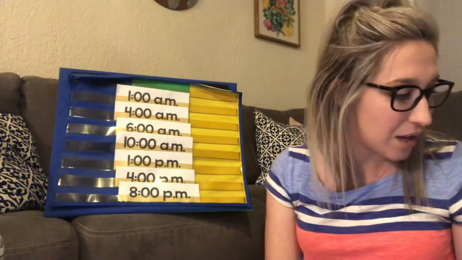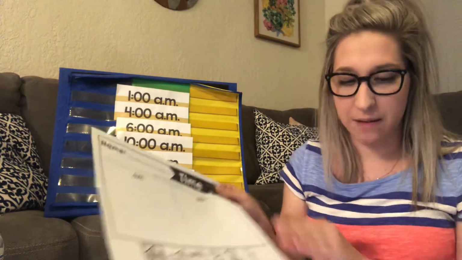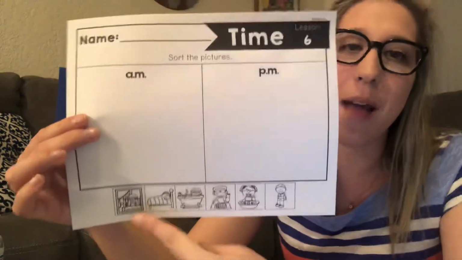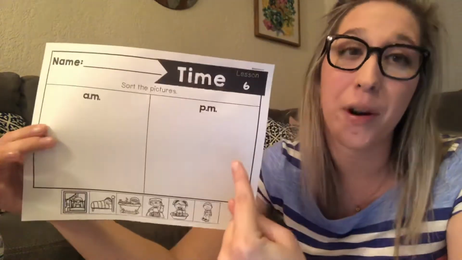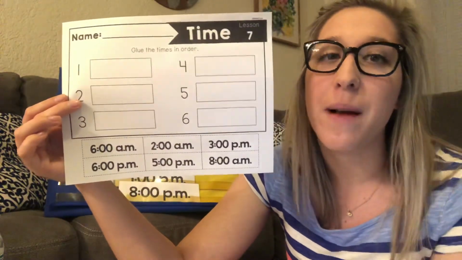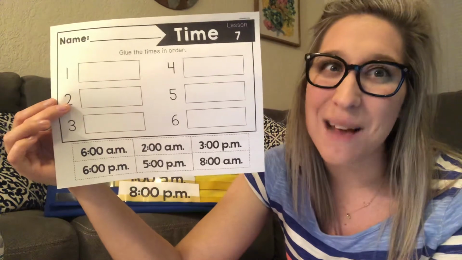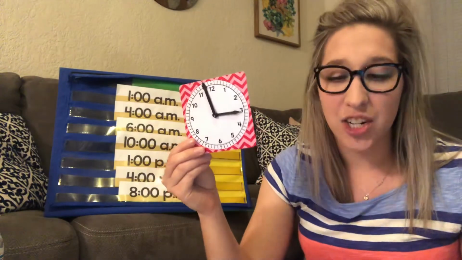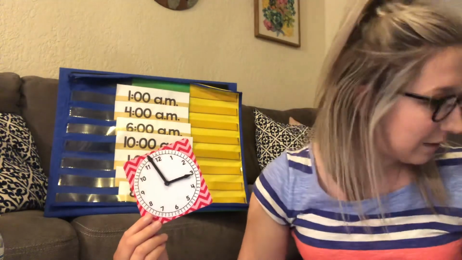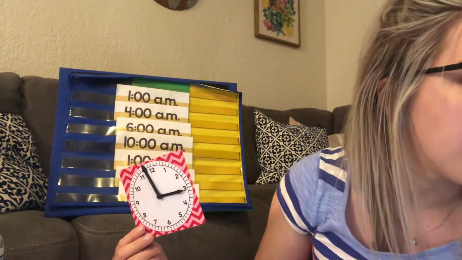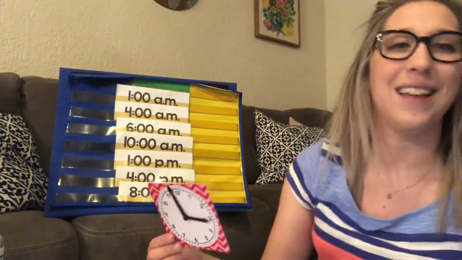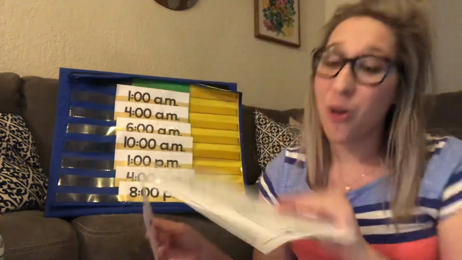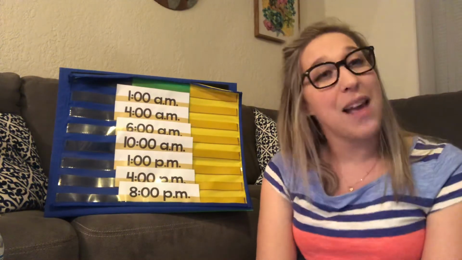So your work today is the first sheet. The first sheet is just matching some pictures, either their a.m. or their p.m. And then the second sheet is you're putting some times in order. Remember, you're thinking about your a.m.s first and your p.m.s second. Now, if you want still some more extra practice with our clocks, our digital and our analog clocks, you can watch the videos that we've had all week, or you can practice with our practice sheets, or you can simply say a time and practice making it.